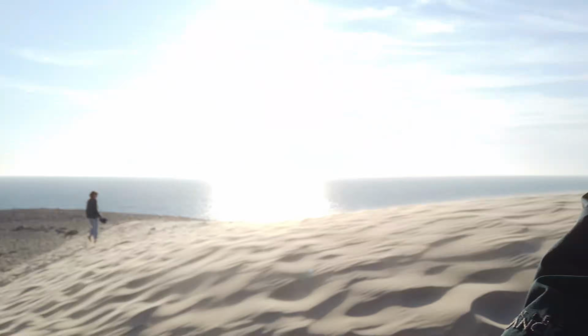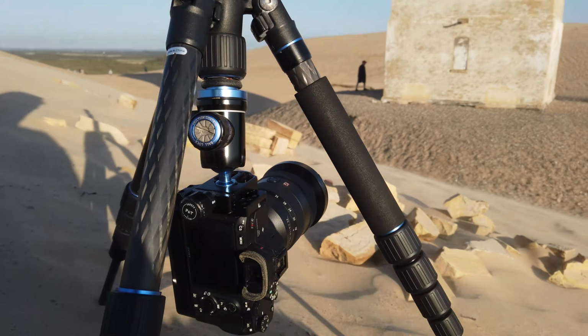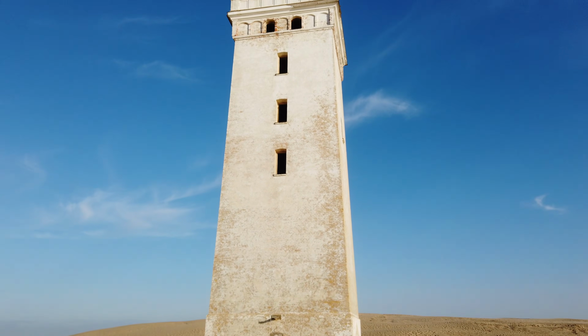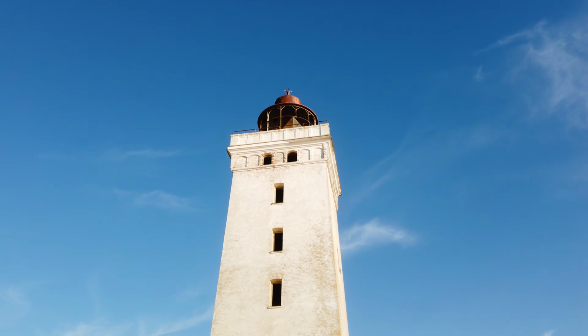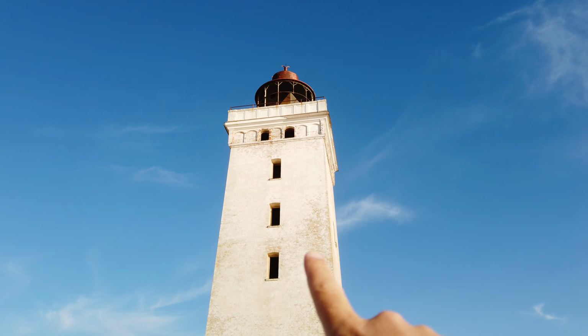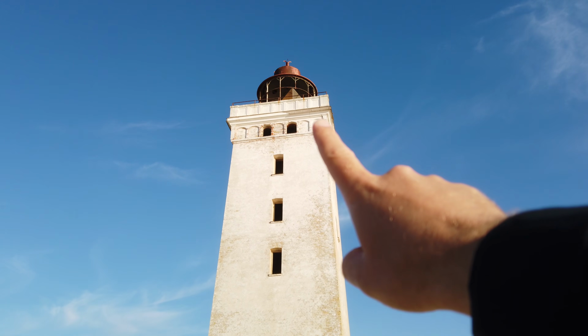But the next mistake you definitely want to avoid is to get too close to a subject with the wide angle. When you are as close as I am right here, you can see I have some bricks here, foreground, and then I'm actually rather close to it. You get this very distorted effect where you're kind of looking up to the lighthouse.